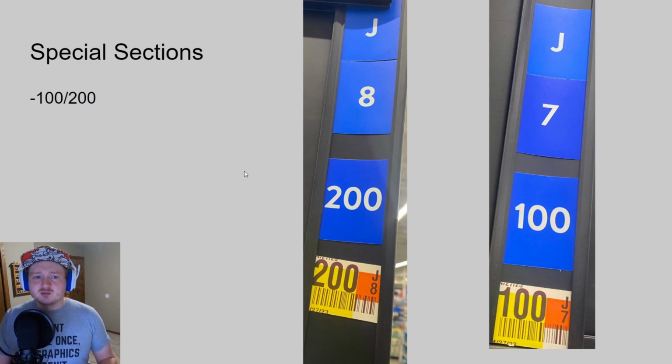Another thing to briefly mention is special sections. You got 100 and 200. Now 100 and 200 just means the end caps of the aisles. So it's kind of like another weird one. If you ever see 100 and 200, it just means the end caps of the aisles. So make sure you keep that in mind as well.